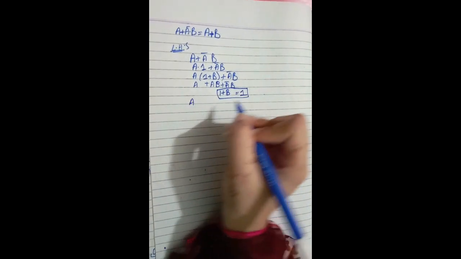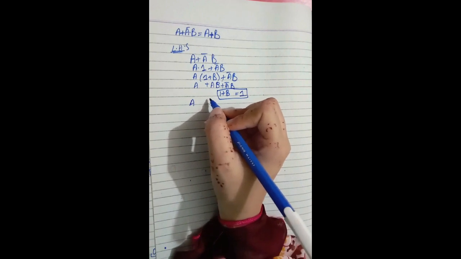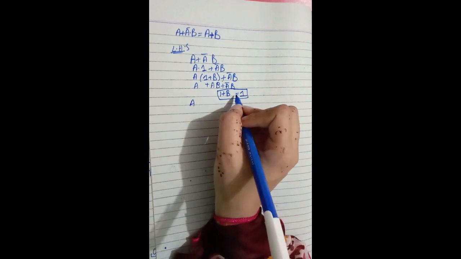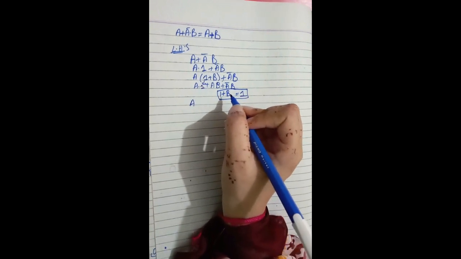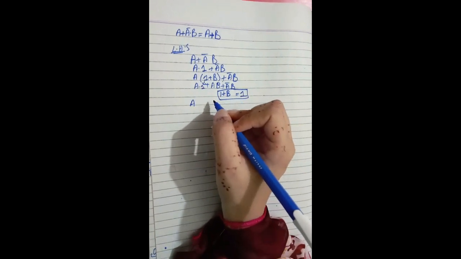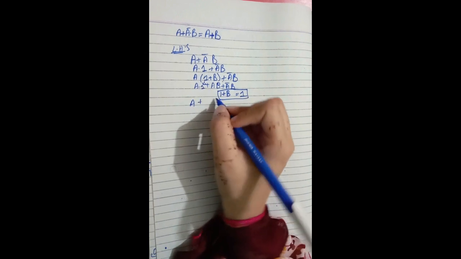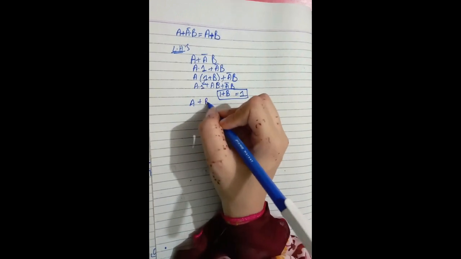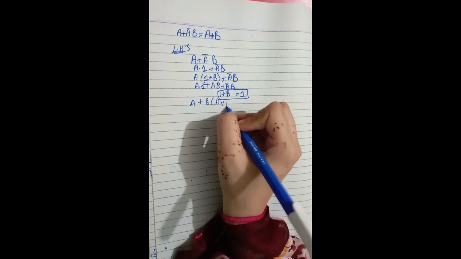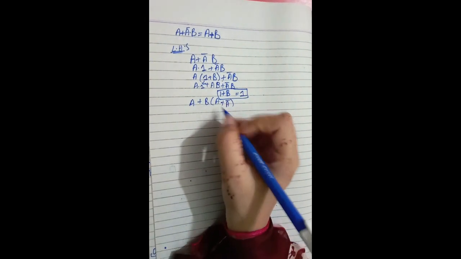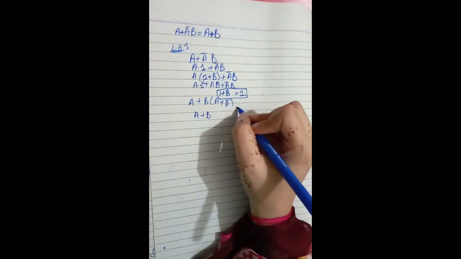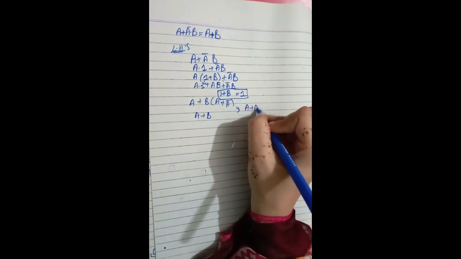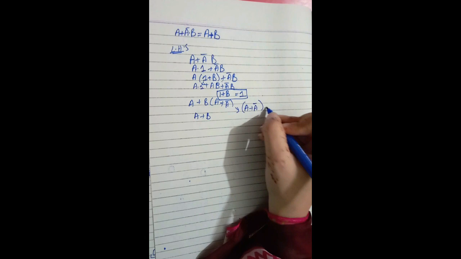So A, here we got 1. The next postulate we are using is: we will take B common, and A plus A bar, which will be A plus B. This is the postulate we use, that A plus A bar is equal to 1.